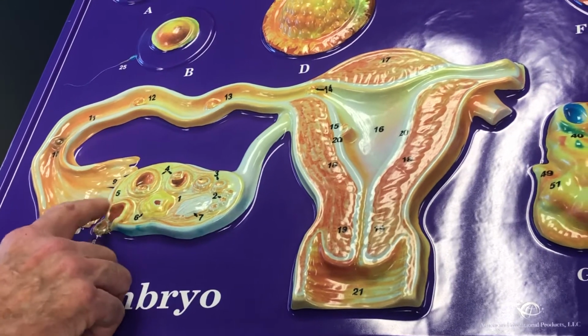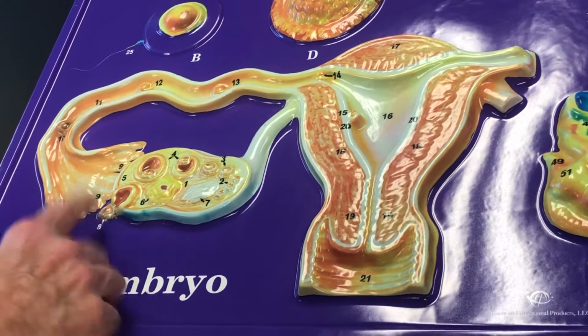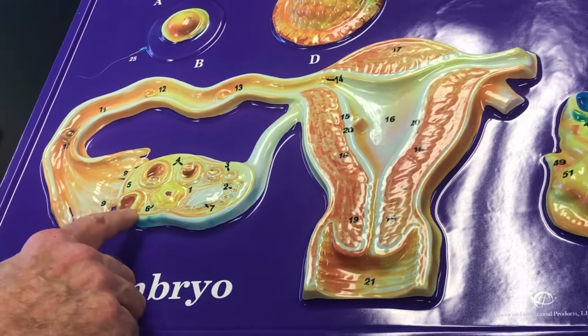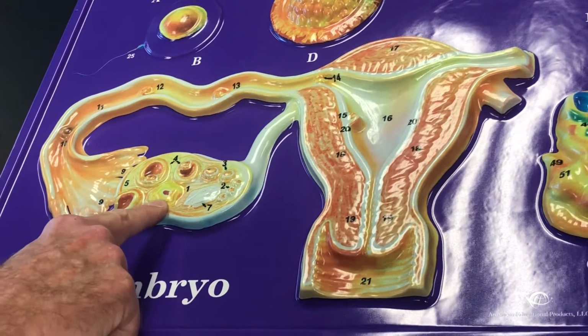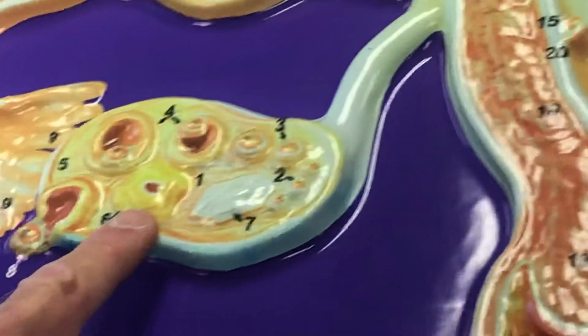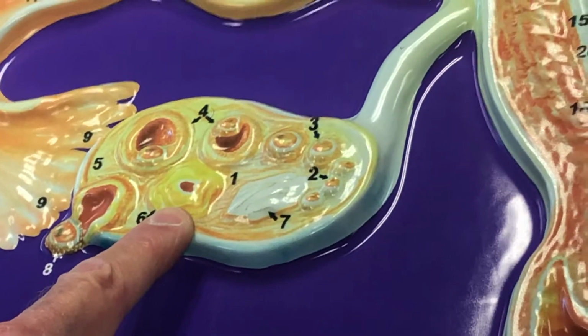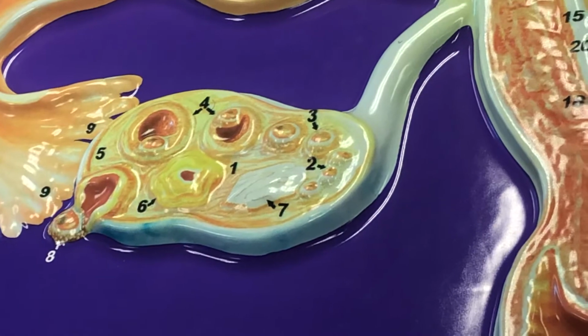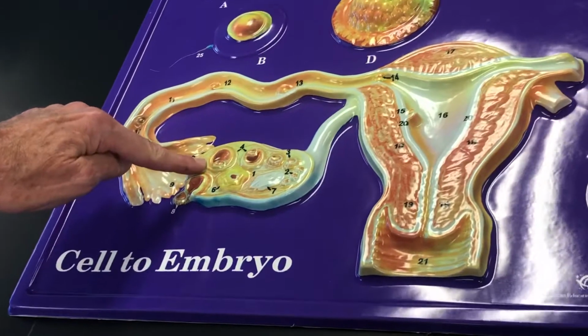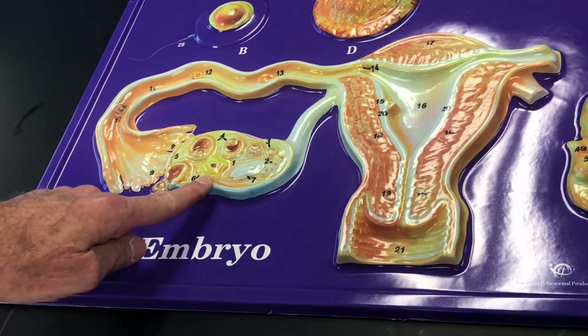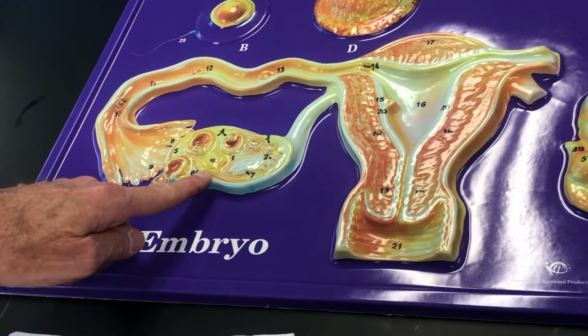But when the Graafian follicle ruptures, when it ovulates, so it releases the oocyte, what's left of it turns into this thing right there. That's called the corpus luteum, Latin for yellow body. And that's the primary source of progesterone. So the ovarian follicles, primary source of estrogen. The corpus luteum is the primary source of progesterone.